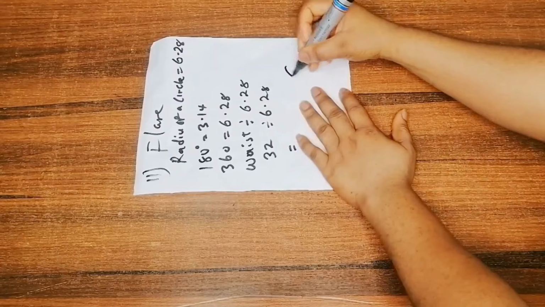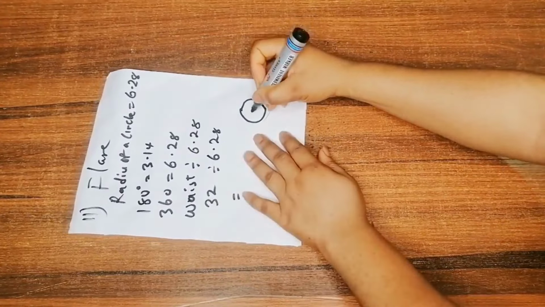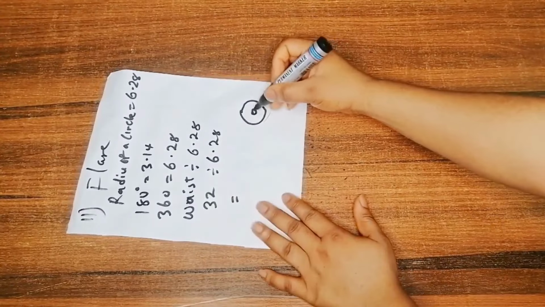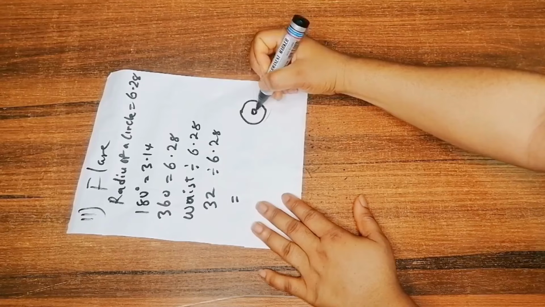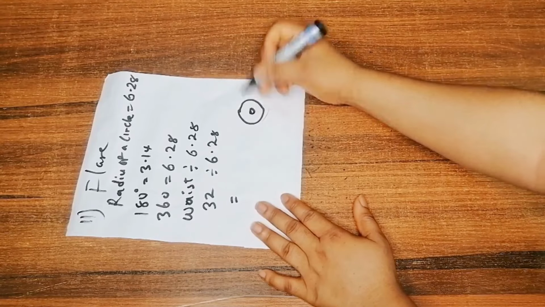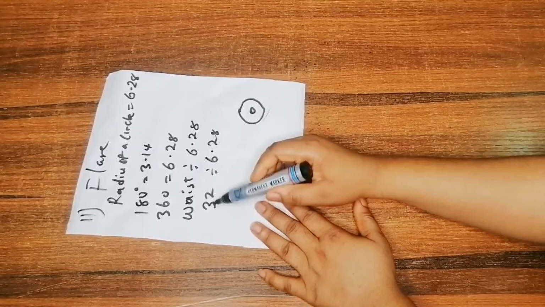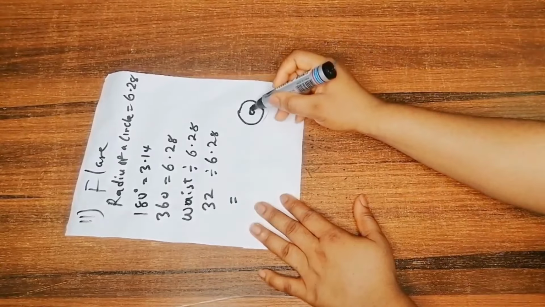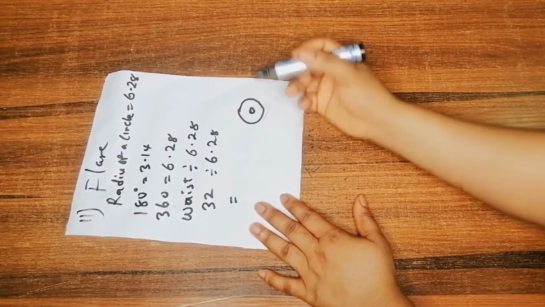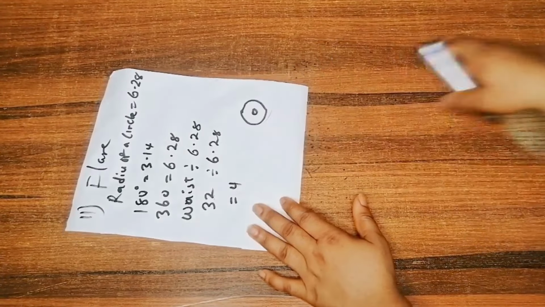So for instance, this is a full circle. Now this space at the middle is your radius. This is where you are going to attach to the waist of your top. To determine the space you need to attach to the waist of your top, that is why you need to divide your waist by 6.28. Whatever you get after dividing is what you will use to get the space that you will cut out on this circle. So for instance, if after dividing 32 by 6.28, mine is 4 inches.